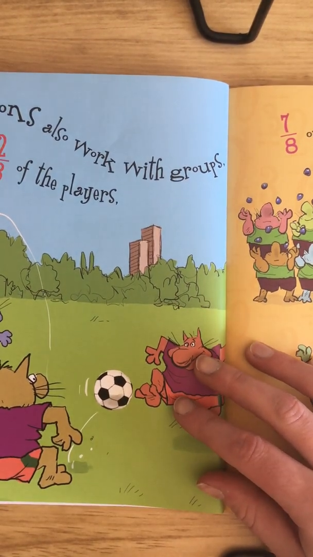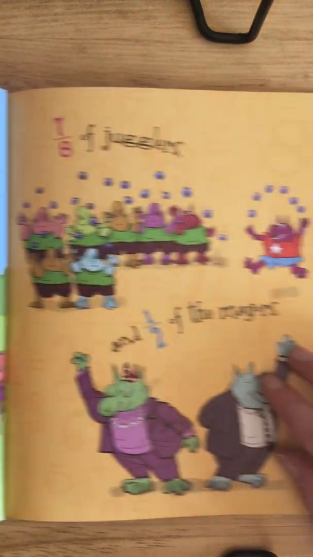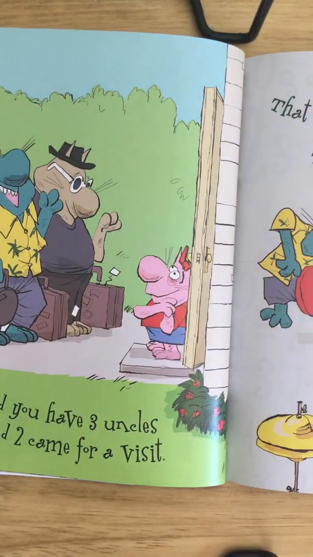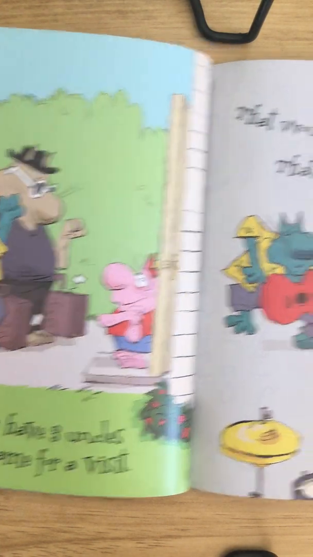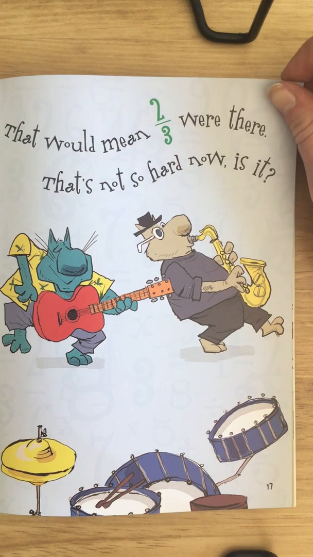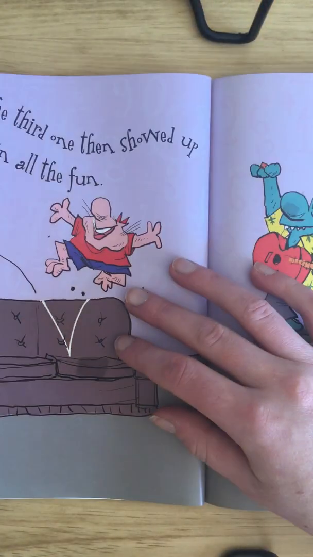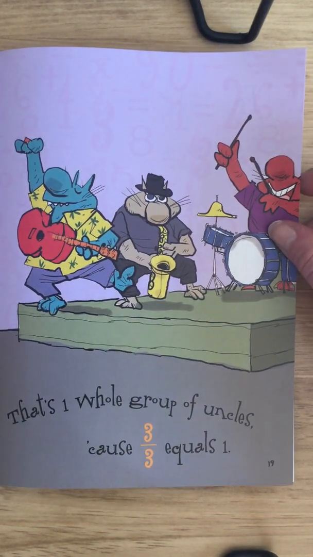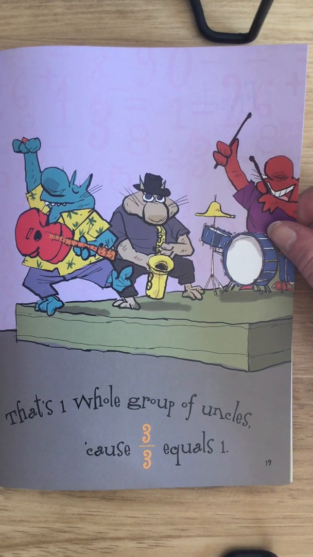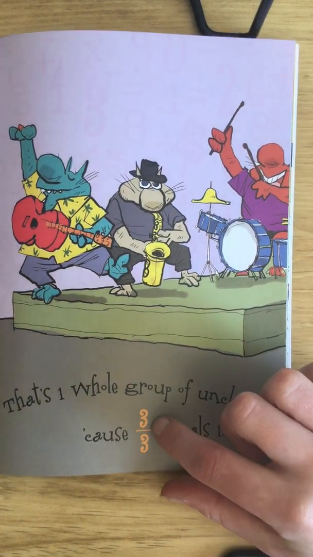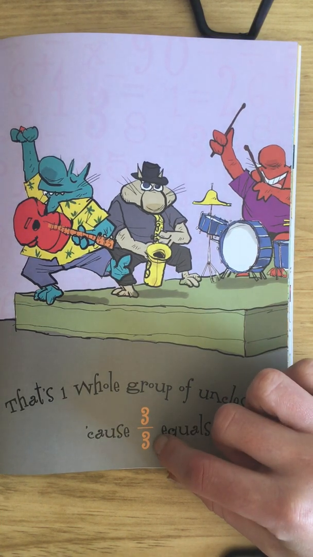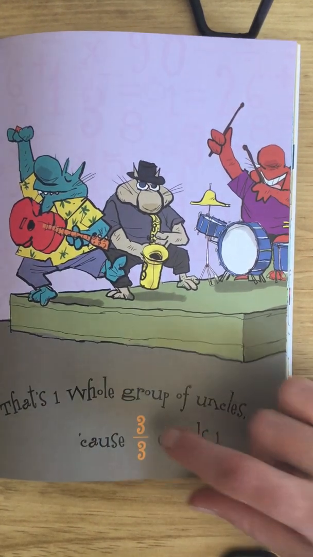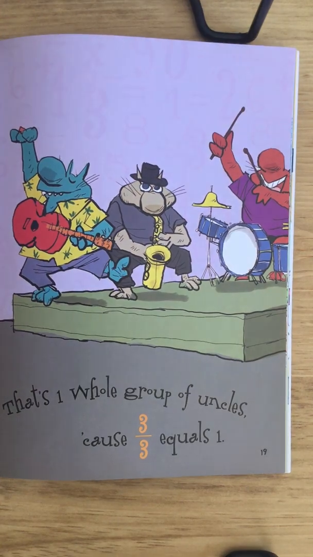Fractions also work with groups, like 2/3 of the players, 7/8 of jugglers, and 1/2 of the mayors. Pretend you have 3 uncles and 2 came for a visit. That would mean 2/3 were there. That's not so hard now, is it? Let's say the third one then showed up to join in all the fun. That's one whole group of uncles because 3/3 equals 1. Whenever we have the same number, the numerator on the top and the denominator, the number on the bottom, whenever they are the same, it's going to equal 1 whole. 3 out of 3 pieces would equal 1 whole.